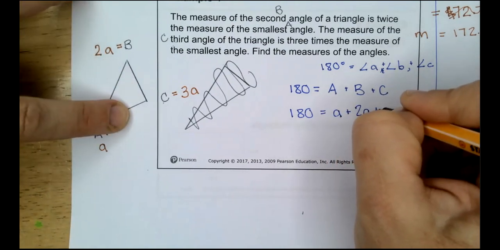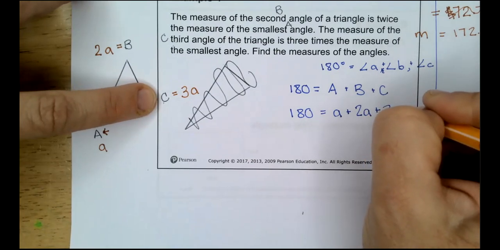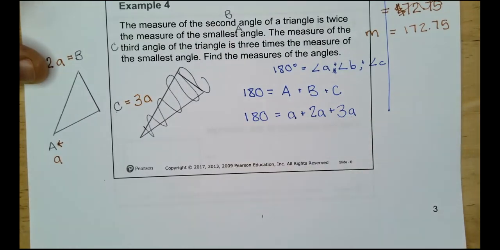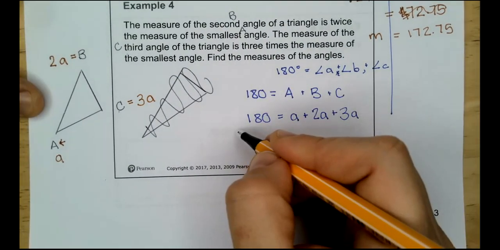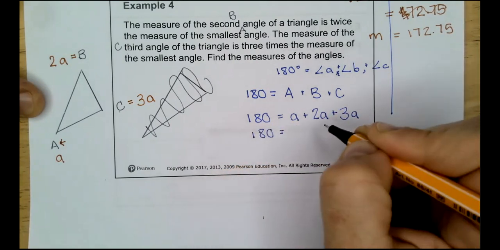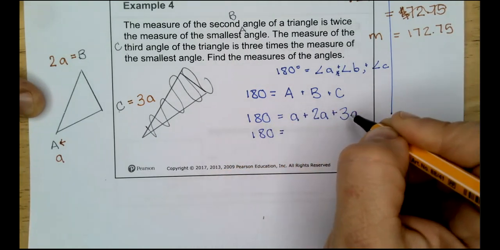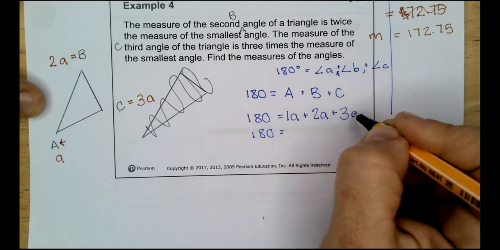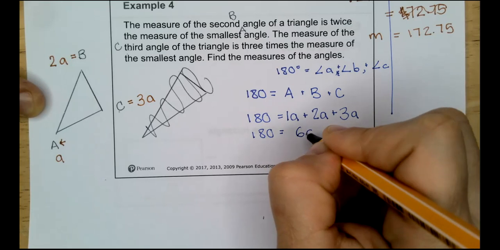And the angle C in terms of A is just 3A. So we put all of those variables in terms of the variable A. They all add up to equal 180. So now I just combine like terms. A plus 2A plus 3A. So 1 plus 2 is 3, plus 3 is 6.